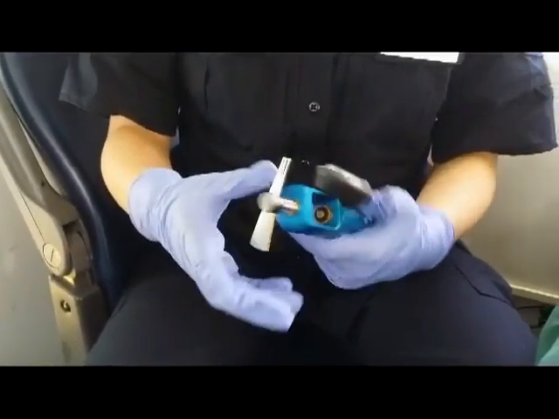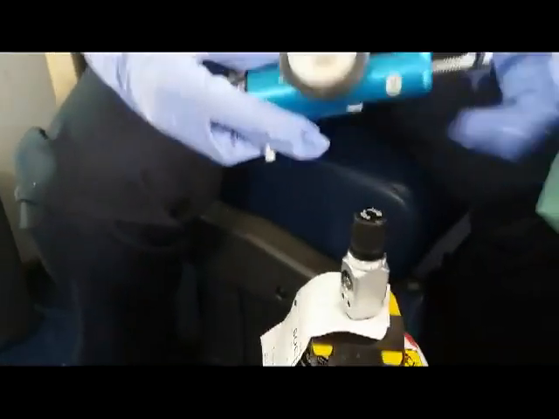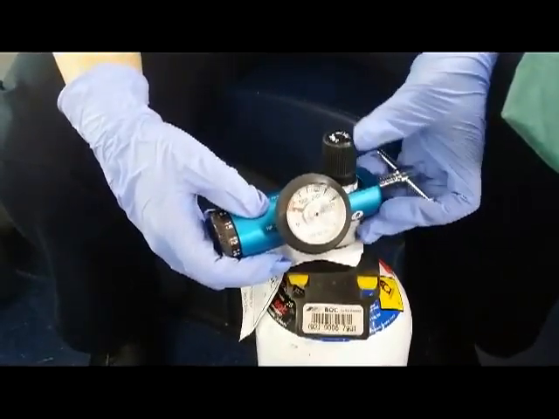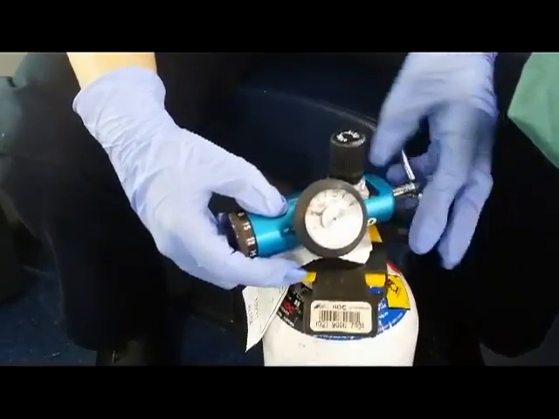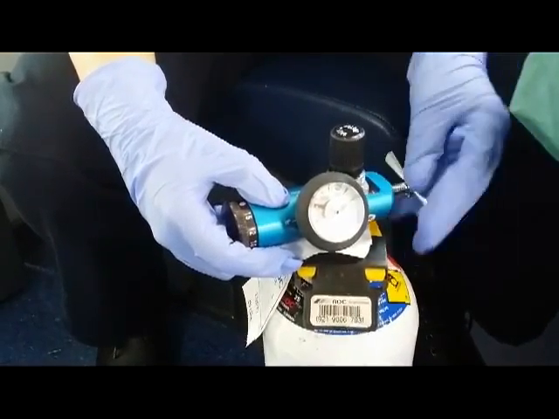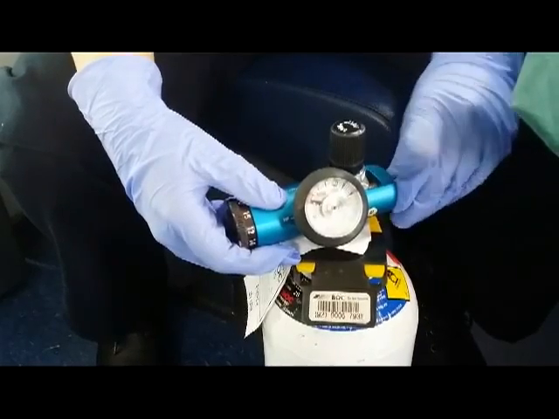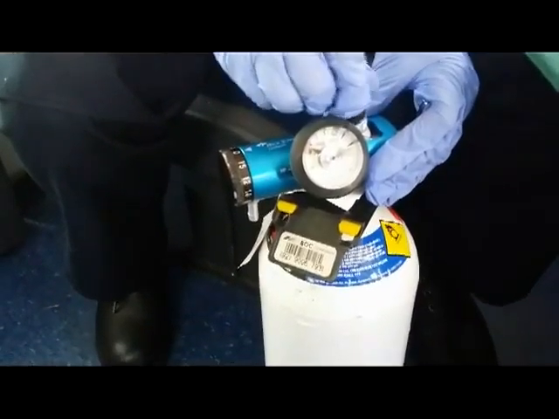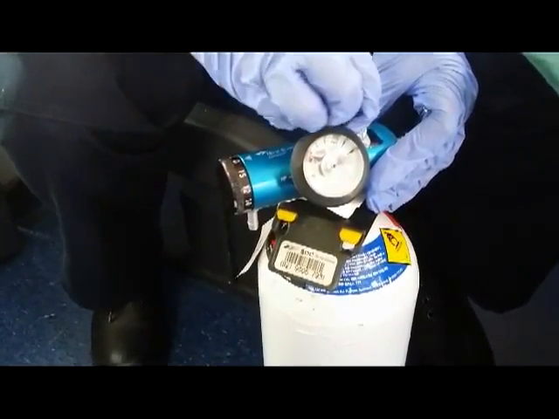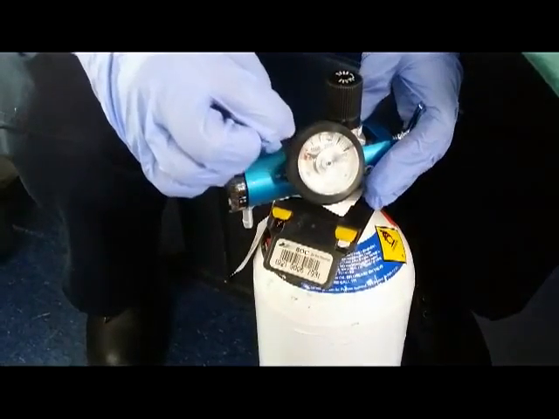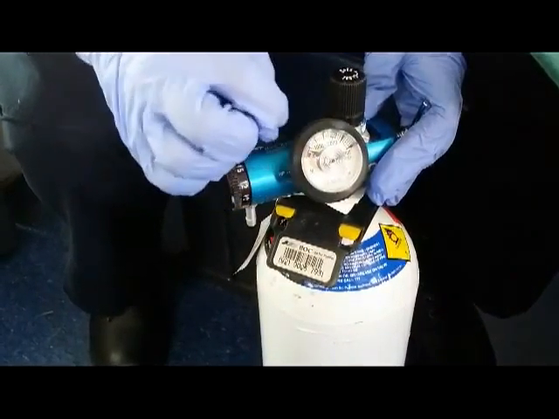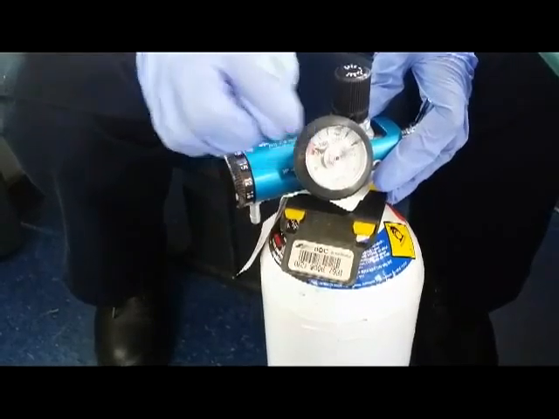And then we're gonna attach this to the tank by tightening it, and then we open this to see there's enough. The reading is on the red thing here. Oh, refilling. We need to refill, but it's enough for this demonstration.